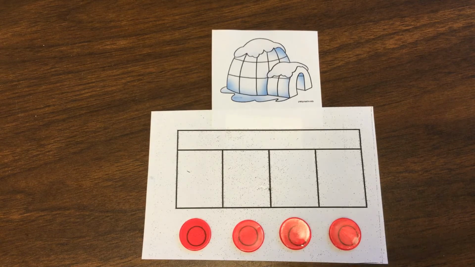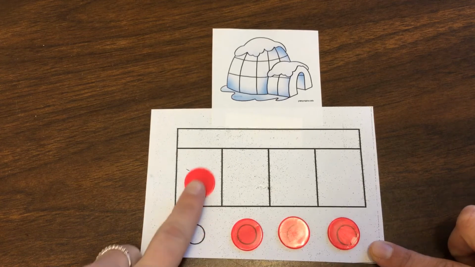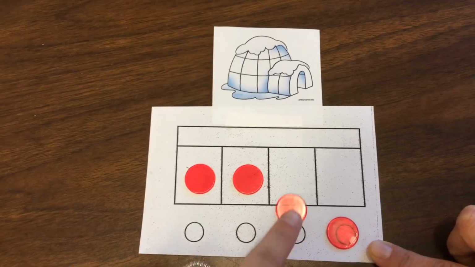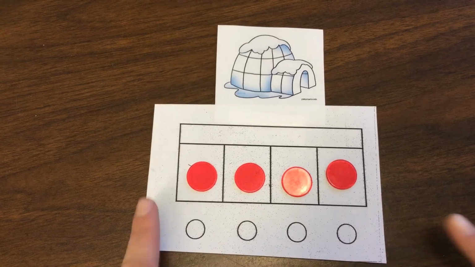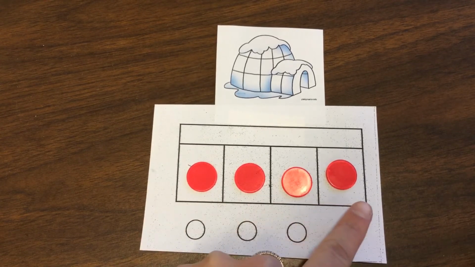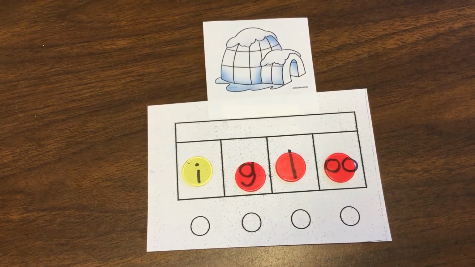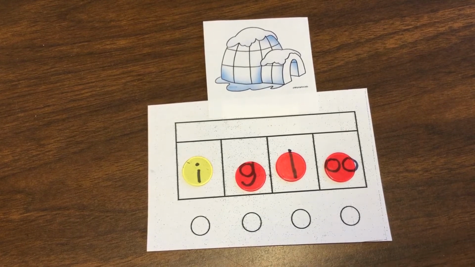Igloo is spelled with 5 letters, but we only hear 4 of them. Let's look for the I sound. I, G, L, oo. Igloo. Yeah, the I sound is at the beginning of the word igloo.